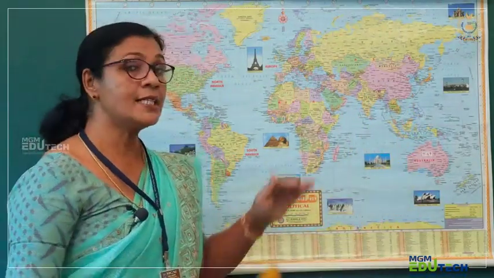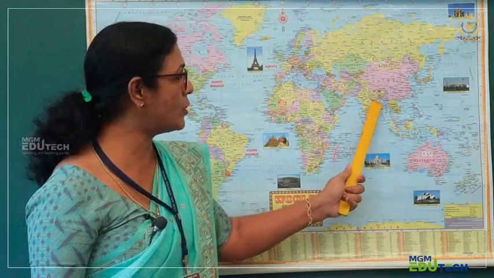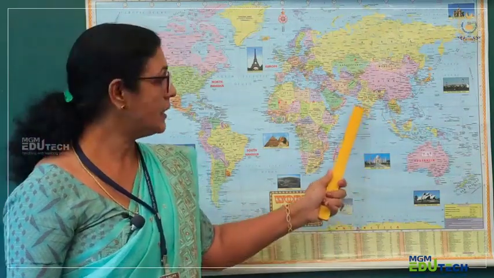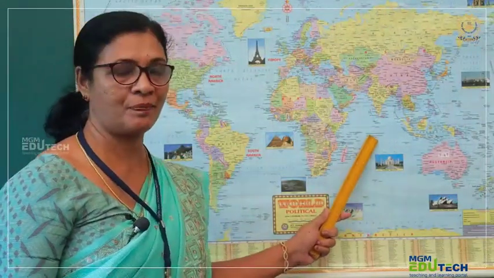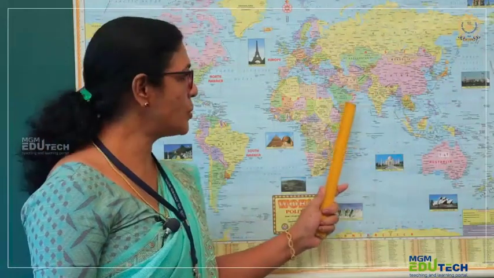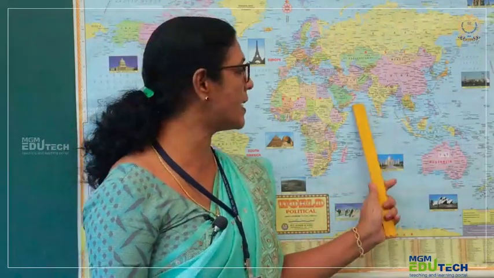And India is a southward extension of the Asian continent. You can see this is Asia. India is a southward extension of the Asian continent. You can see the southern boundary of India is extended towards the Indian Ocean. The Deccan Peninsula protrudes into the Indian Ocean. That helps India to establish close contact with countries. This helps India to establish close contact with countries in Africa, Europe and West Asia from the western coast. This is the western coast of India, and from our eastern coast we have close contact with the Southeast and East Asian countries.